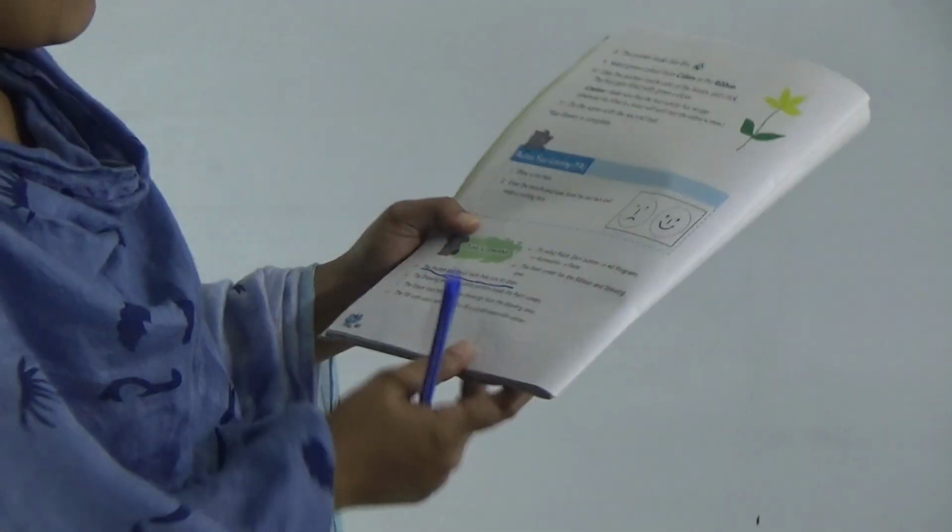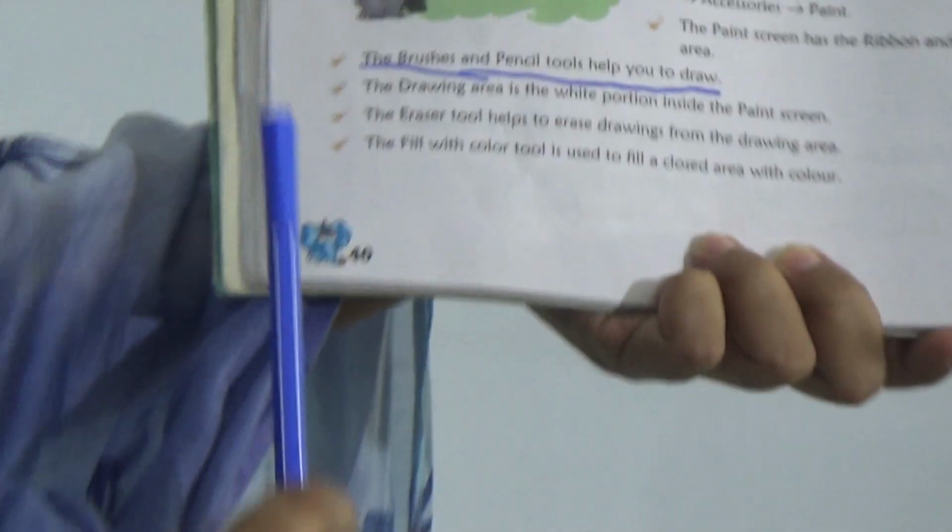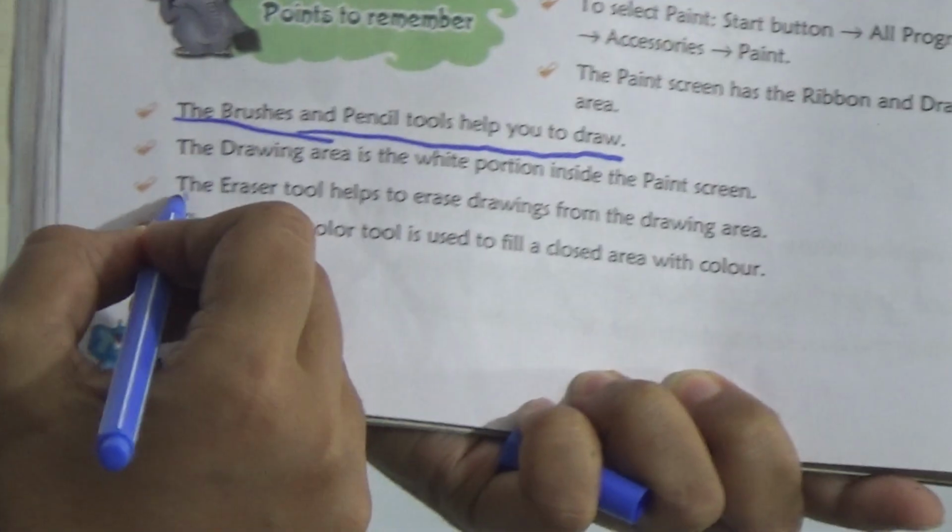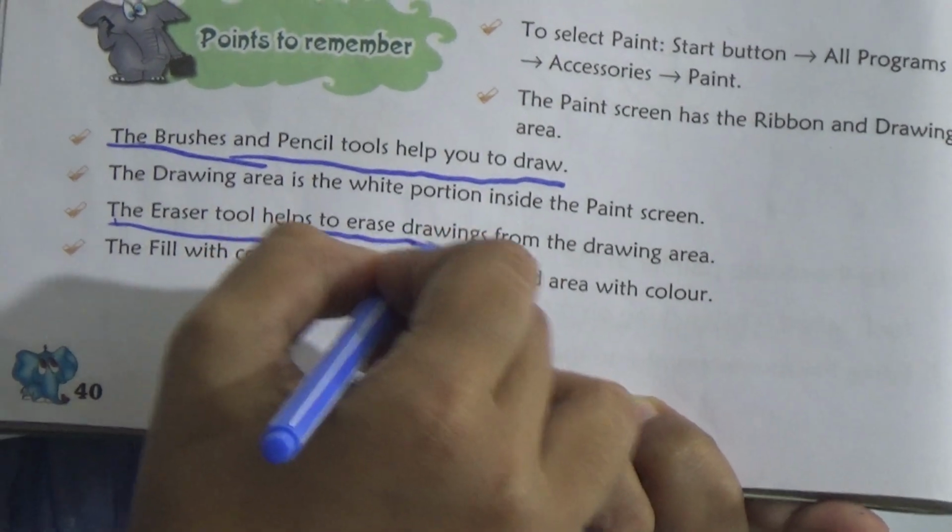You can use this tool to erase the drawings from your paintings. Or you can go to page number 40, points to remember. It is given there, the eraser tool helps to erase drawings from the drawing area. So our answer will be eraser tool.